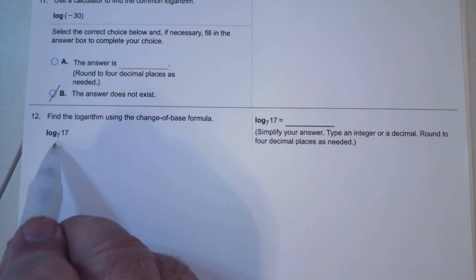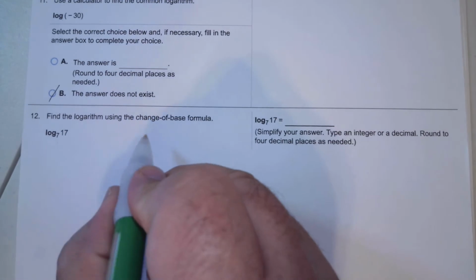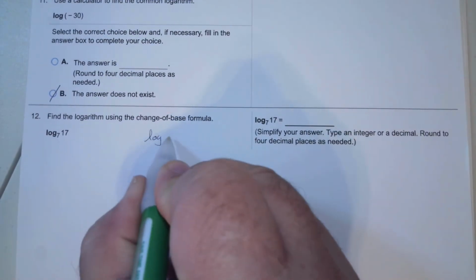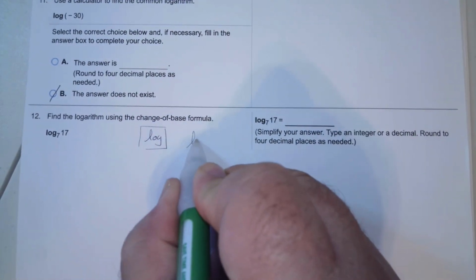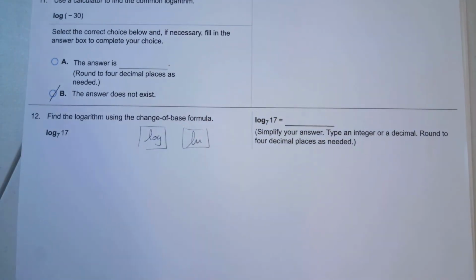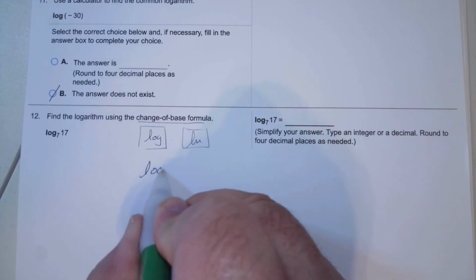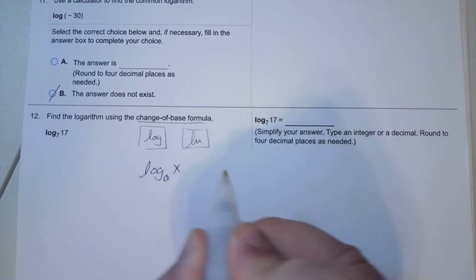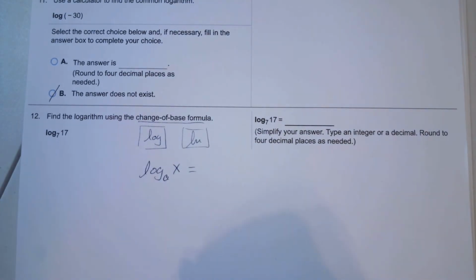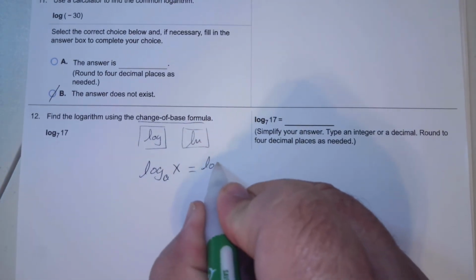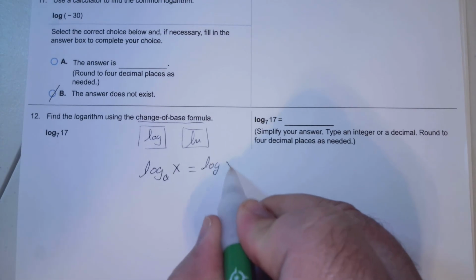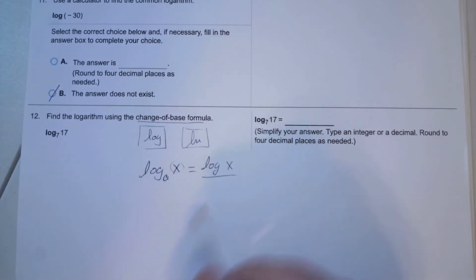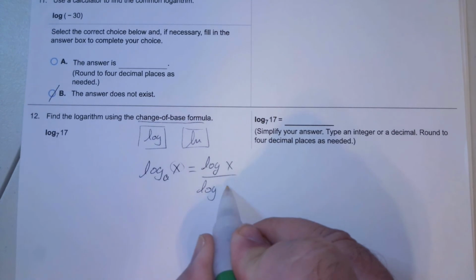Now this one, you can't find a button like this on your calculator. Just remember, all your calculator has are common logs and natural logs. So we have to use a change of base formula. The change of base formula is this. You have log base a of a number. You can use either one of these two. Log of the x, whatever's on top here, divided by log of the base.